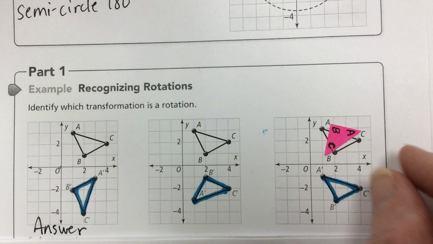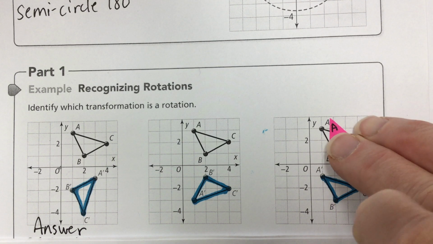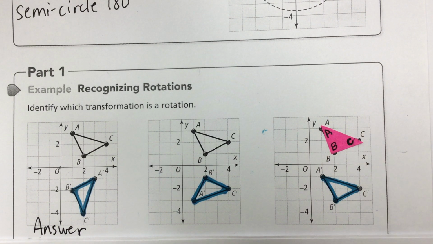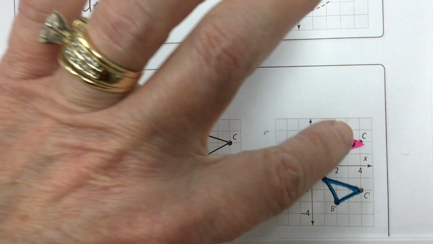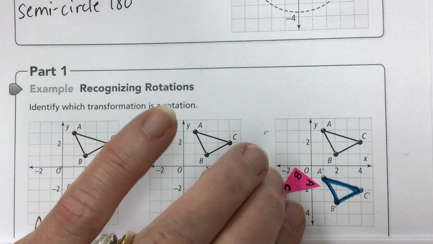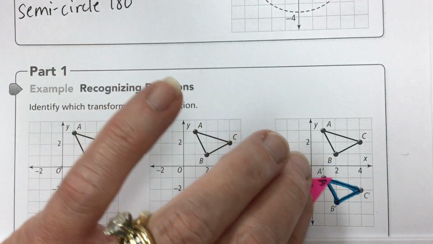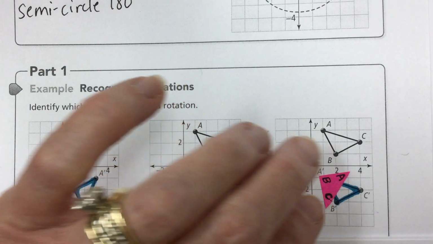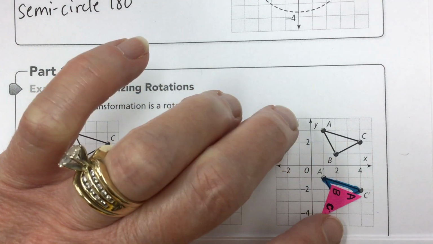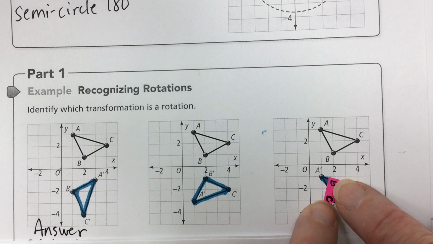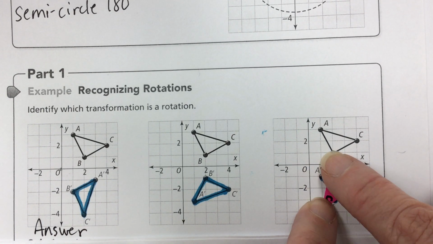All right, let's look at this one. Here we are. I've matched them up to begin with A, B, and C. If I rotate this one all the way around the origin, does it pair up? B is supposed to be the point closest to the origin, like it is here.